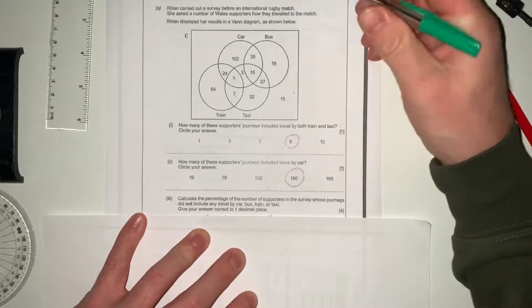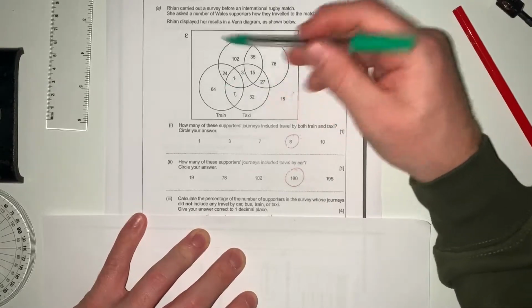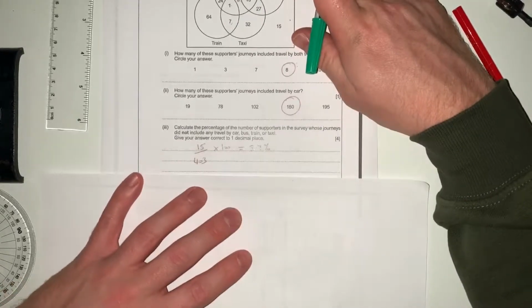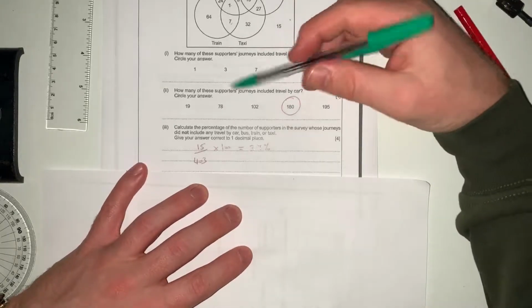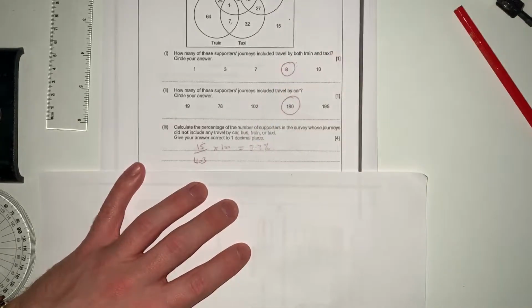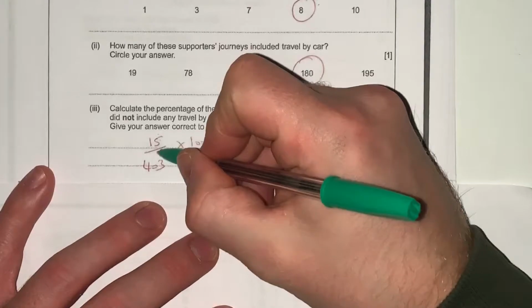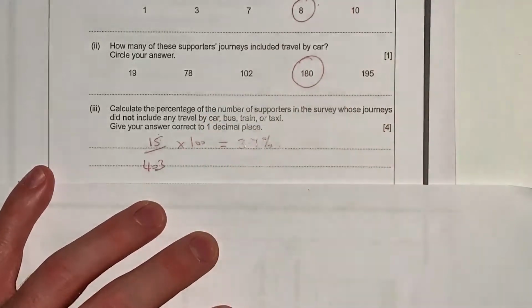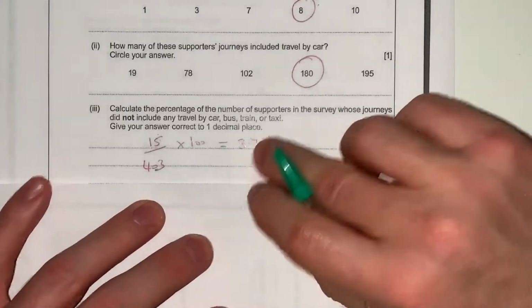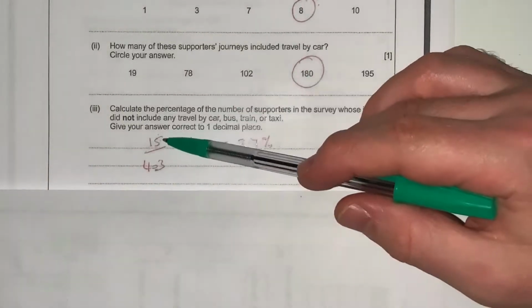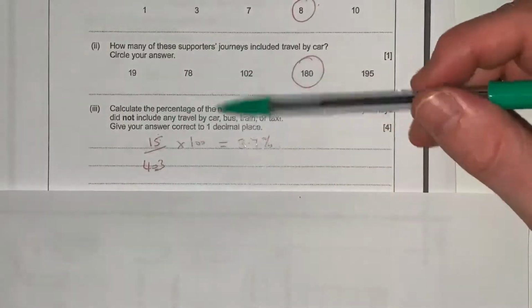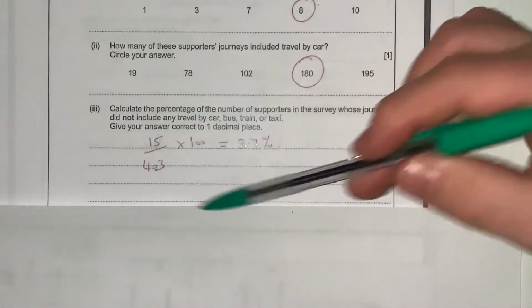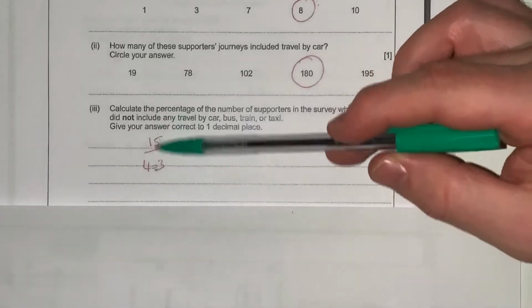But how many were there in total? You've got to add up every single number, you've got a calculator, take your time. So what is it as a percentage? Well, it's 15 out of 403. 15 divided by 403 times by 100. And it gives you the answer of 3.7. So for 1 mark, 15, your other mark, 403, third mark for attempting to find it as a percentage, dividing and times by 100, and then your last mark for 3.7.